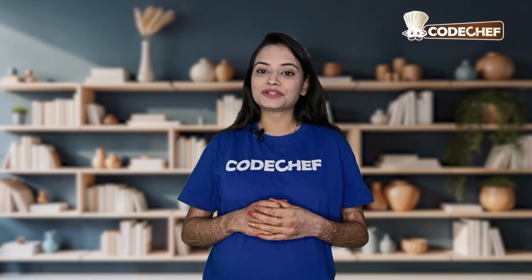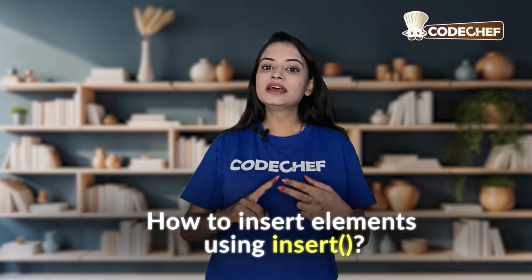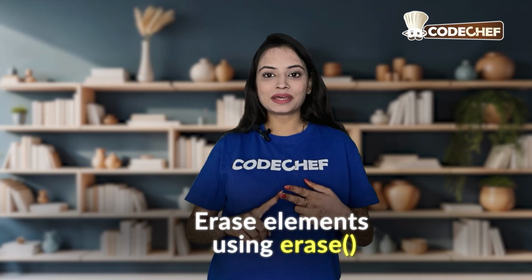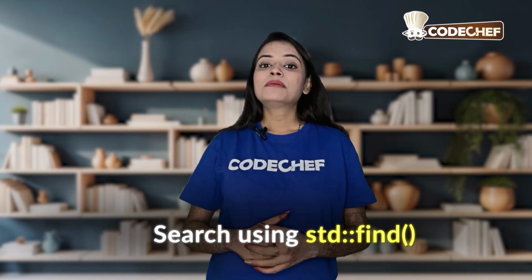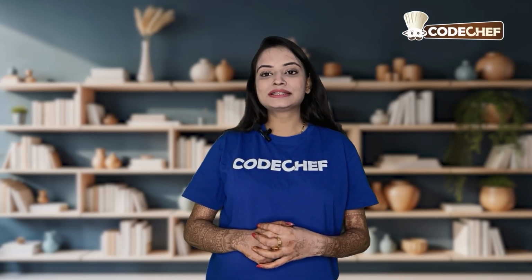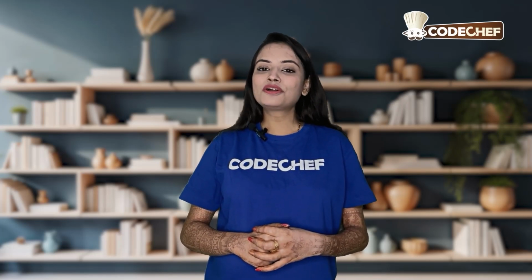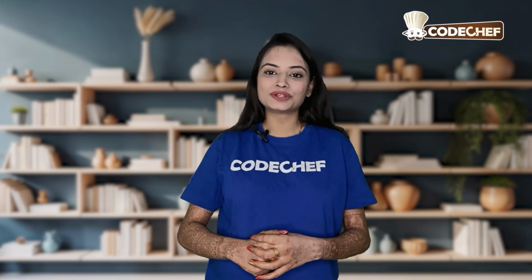And that is all for today's lesson on vector operations. You learned how to insert elements using the insert method, erase elements using the erase method, and search using the std::find method. Mastering these operations is crucial when building real-world C++ projects. Do not forget to practice using these concepts yourself on the CodeChef platform.